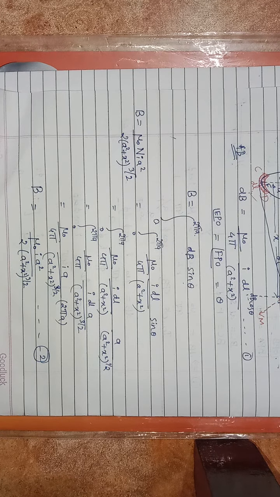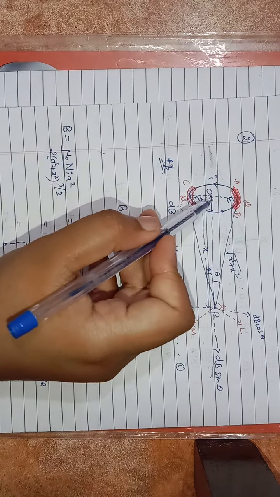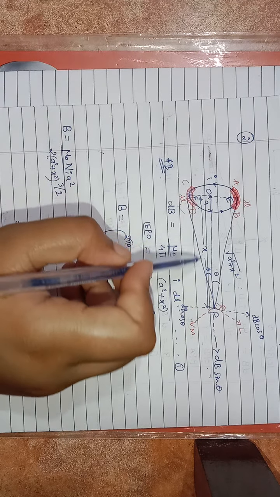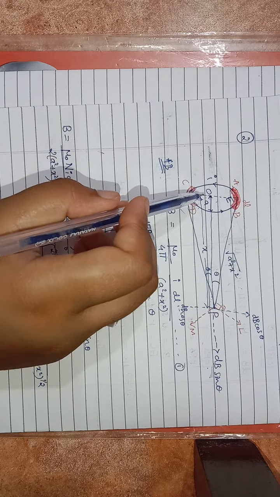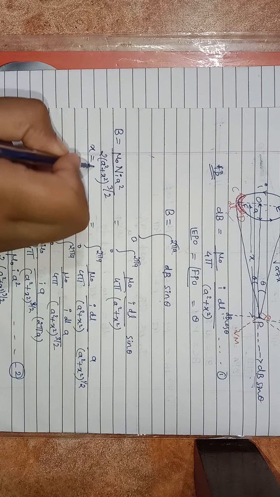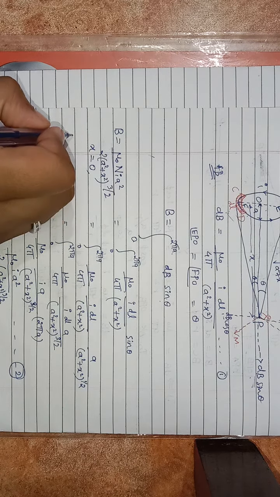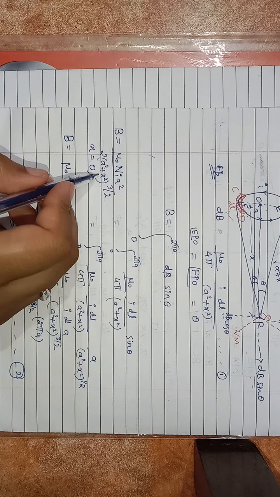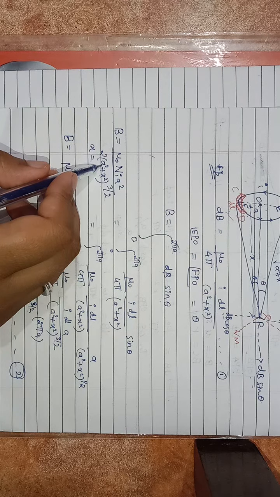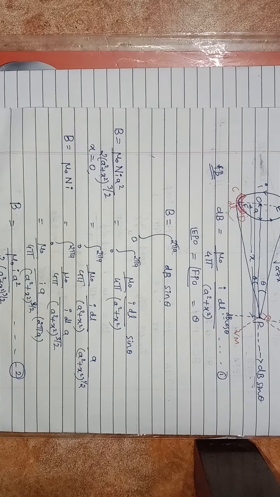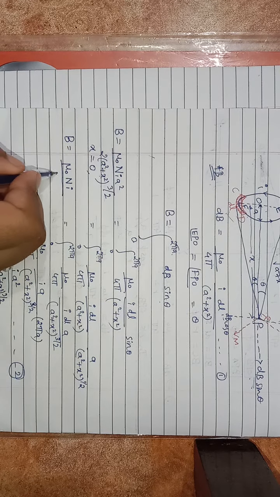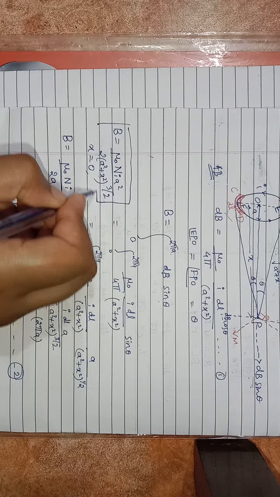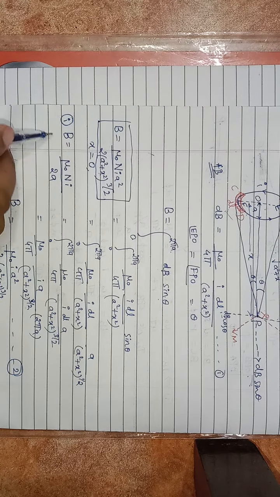Okay, so at the center of the coil, what is the x value at the center of the coil? See here, we are not having any x value here. So at the center of the coil, x is equal to 0. So if x is equal to 0, then what is the value of B? Mu naught n I. X is equal to 0 means substitute x equal to 0 here. So a cube came. Okay? So a square and a cube cancelled. So here 1 a is remaining, 2a. Okay. This is the general equation, and this is the first case when x is equal to 0.